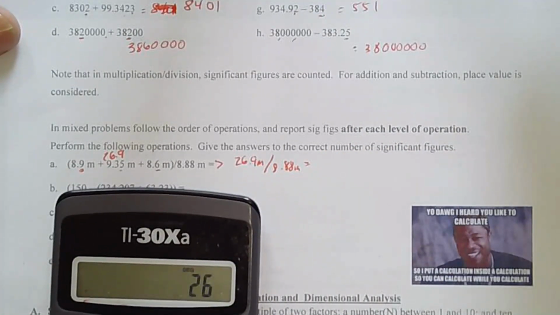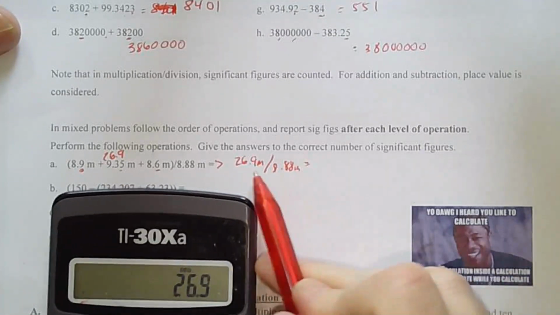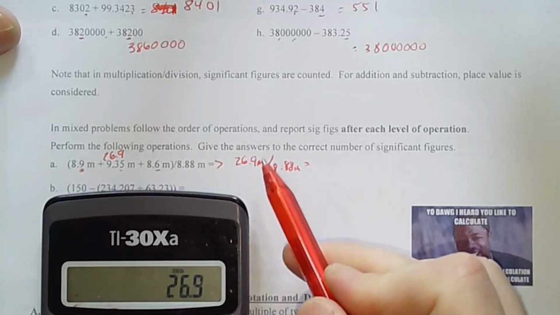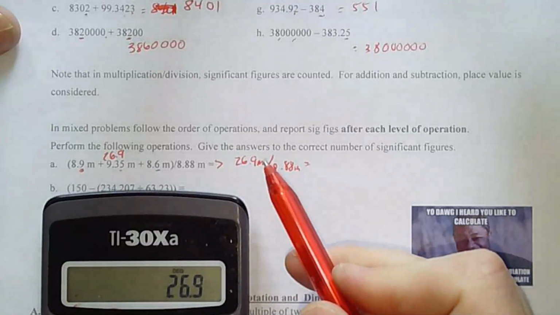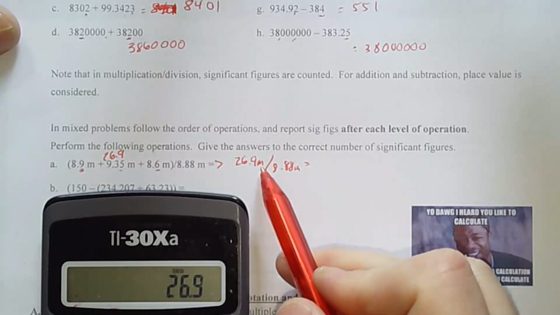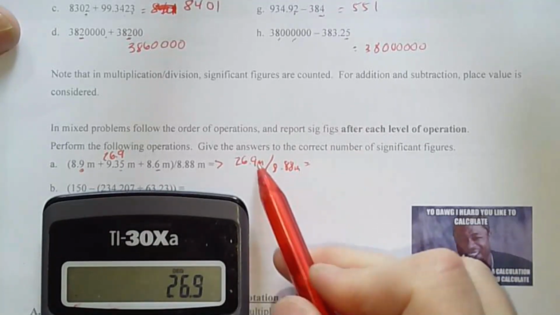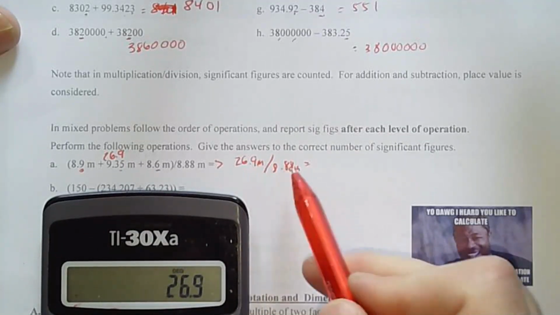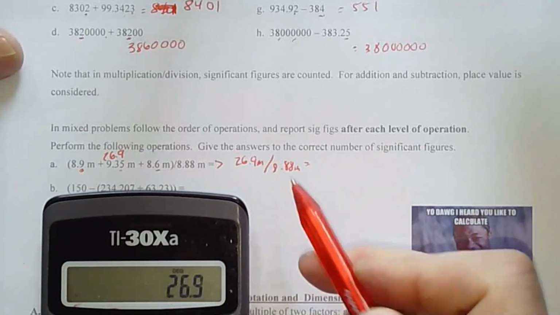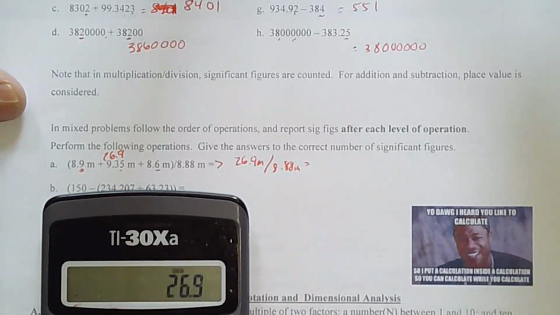So 26.9. Now we've shifted gears. We've gone from addition now to division, and the significant figure rules also change. We're just concerned with the least number of significant figures. And the 26.9 has 3, and this has 3. So our answer, when we divide these two, will have 3 total significant figures. 26.9 divided by 8.88.